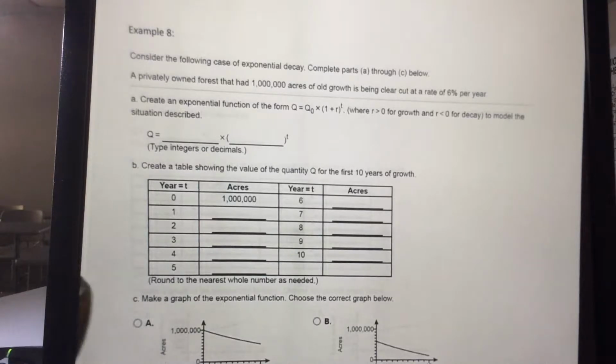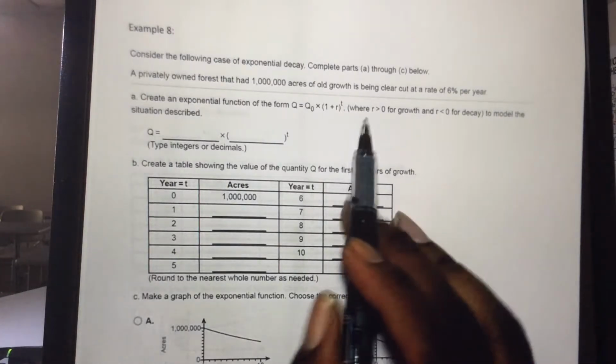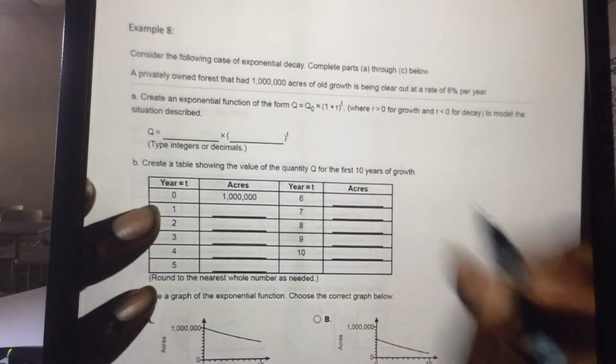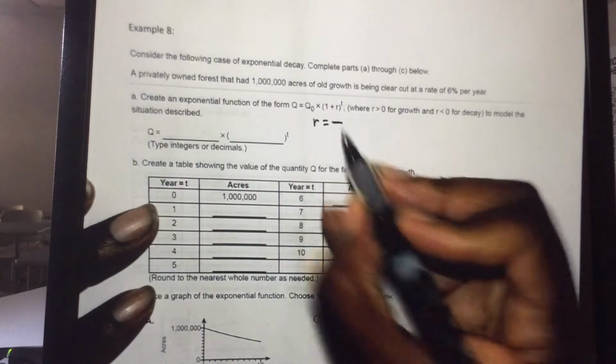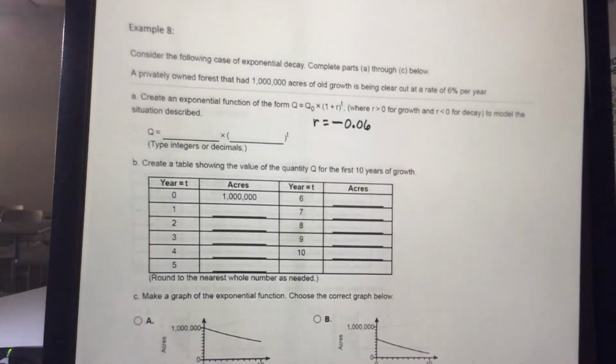Let's say a privately owned forest that had 1 million acres of old growth is being cut at a rate of 6% per year. And in part A, we want to create an exponential function of the form q is equal to q sub 0 times the quantity 1 plus r to the t, where r is greater than 0 for growth, r is less than 0 for decay, to model the situation described. Now, here it's being clear cut at a rate of 6% per year. That would mean, in this case, your fractional growth rate, or R, has to be, now 6%, it has to be negative, by the way. 6% as a decimal, you take 6, divide that by 100, on your calculator you'll get 0.06. So your R is going to be negative 0.06.